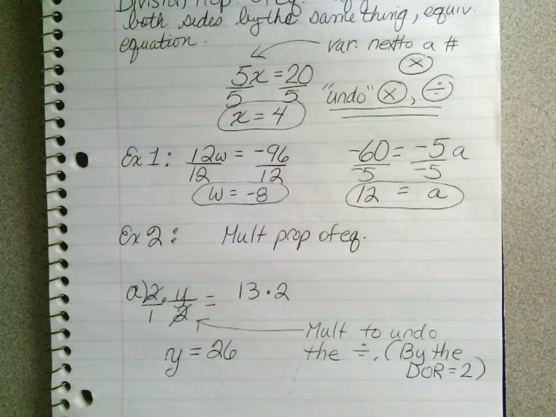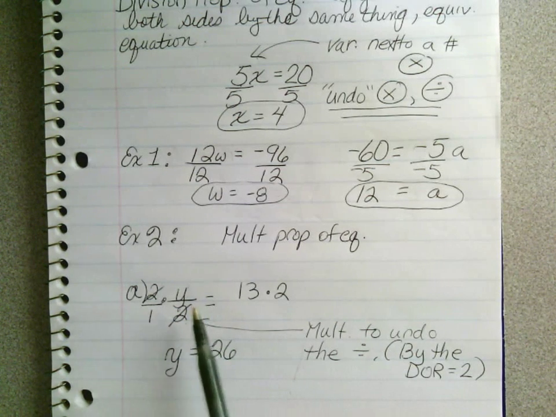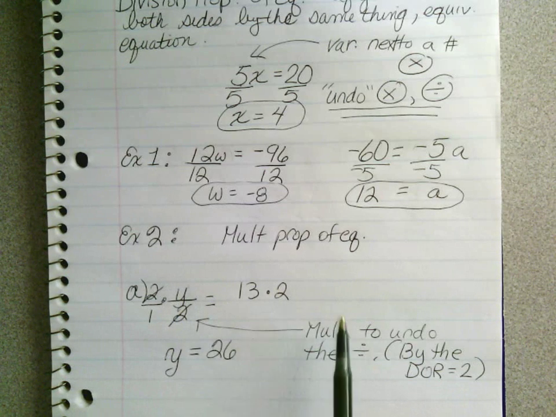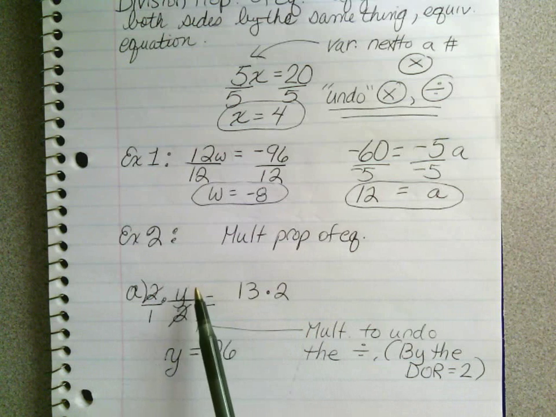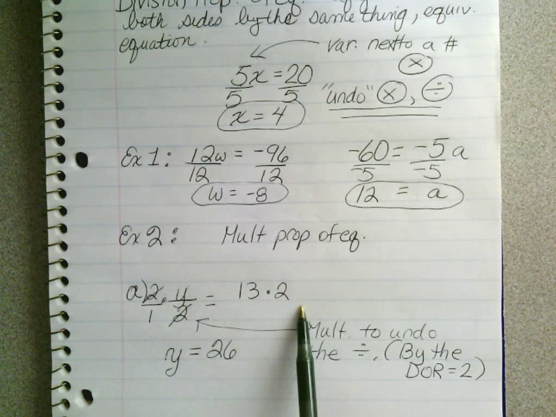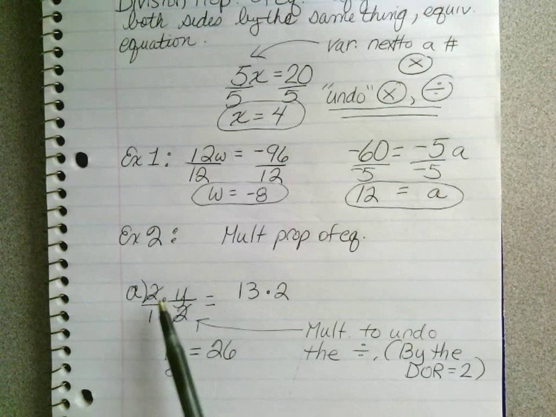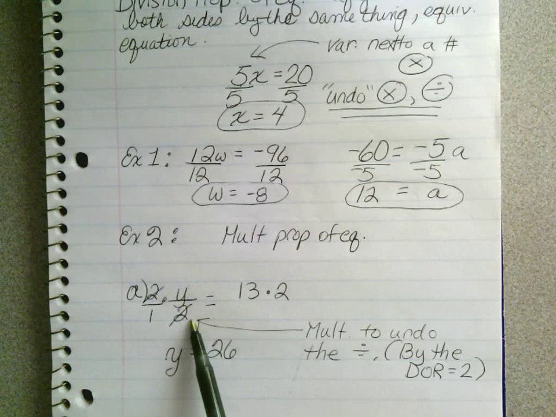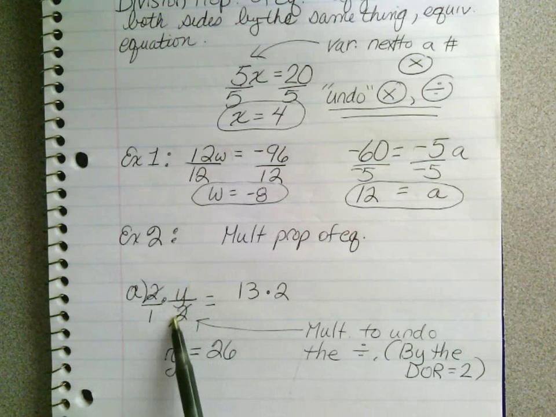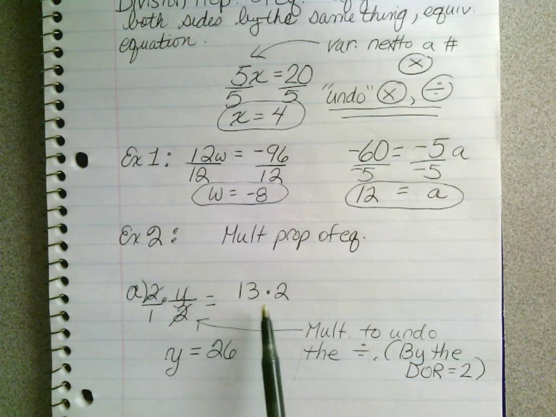You're gonna want to practice this. This is A. A said y divided by 2 is 13. So we multiplied to undo the divided by 2. Instead of dividing by 2, we multiplied both sides by 2. That canceled out what we were dividing, left us with y equaling 26. If you plug it in here, 26 cut in half indeed will give us 13.